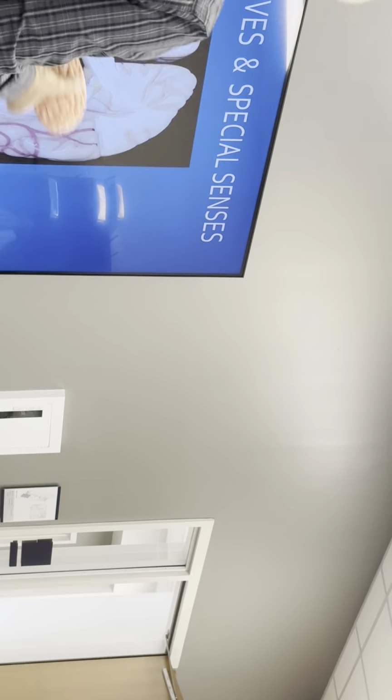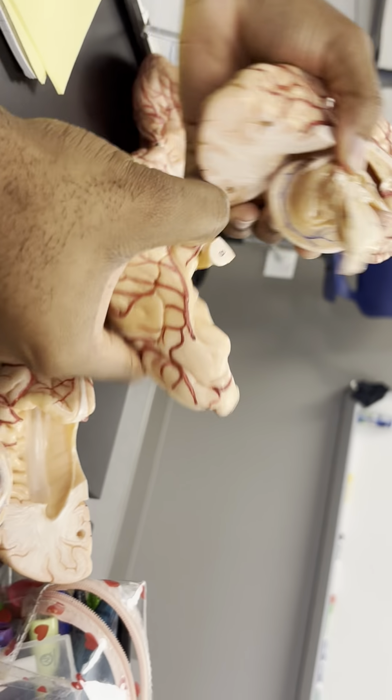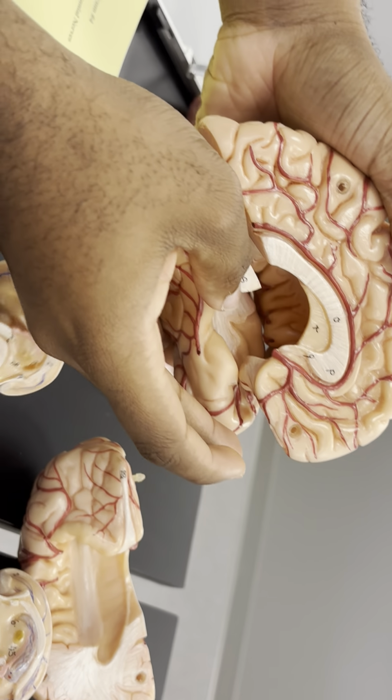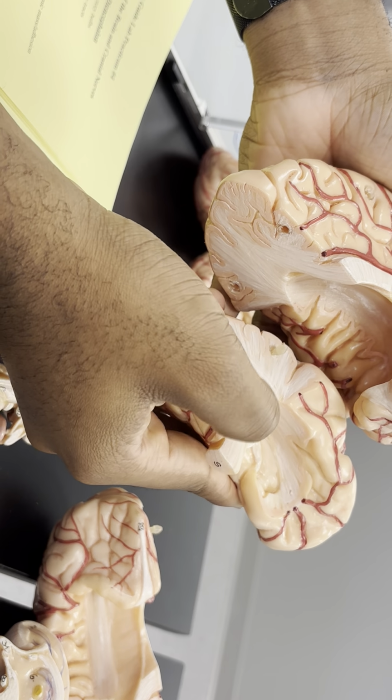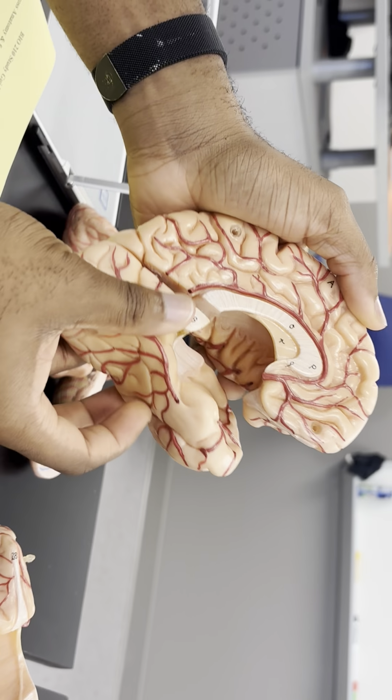No. Corpus callosum. They're part of the corpus callosum, because we cut the brain here and cut pieces of the corpus callosum off. So this is the corpus callosum. You see how it comes down here? So that's your corpus callosum, folks. All right?